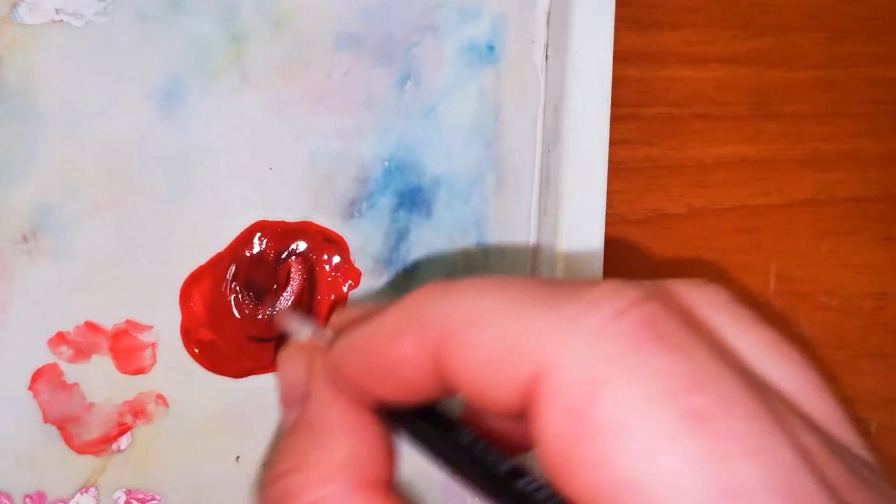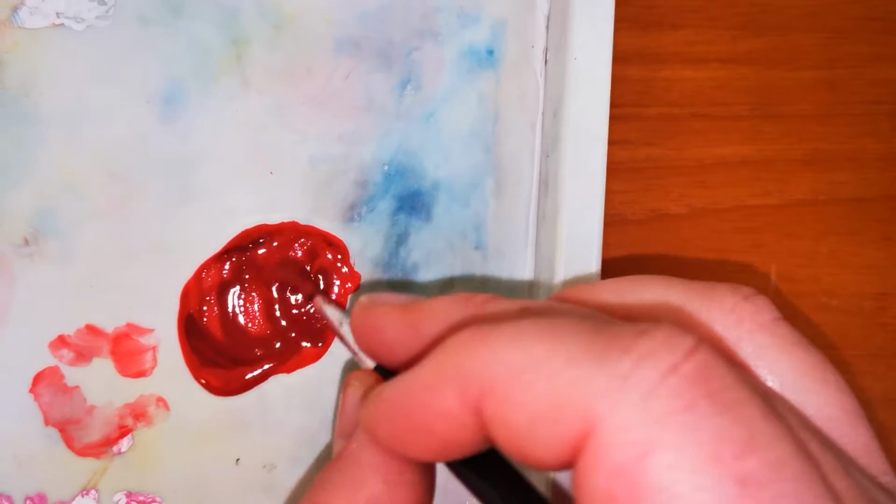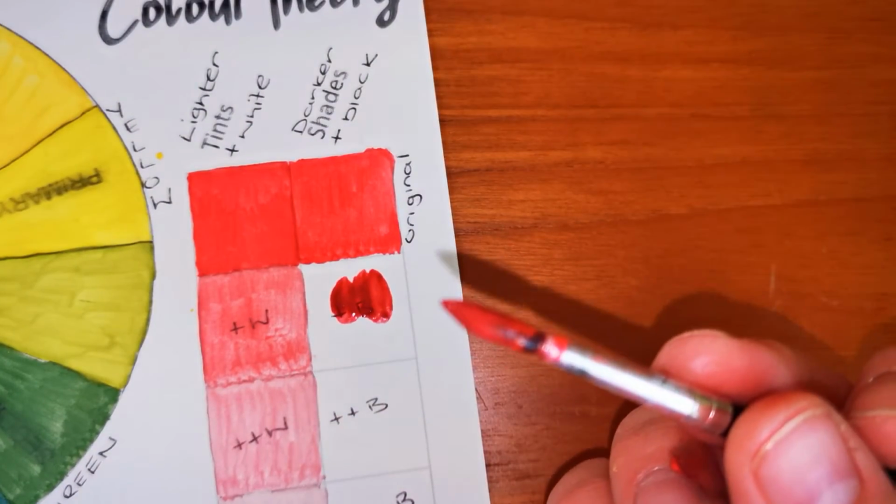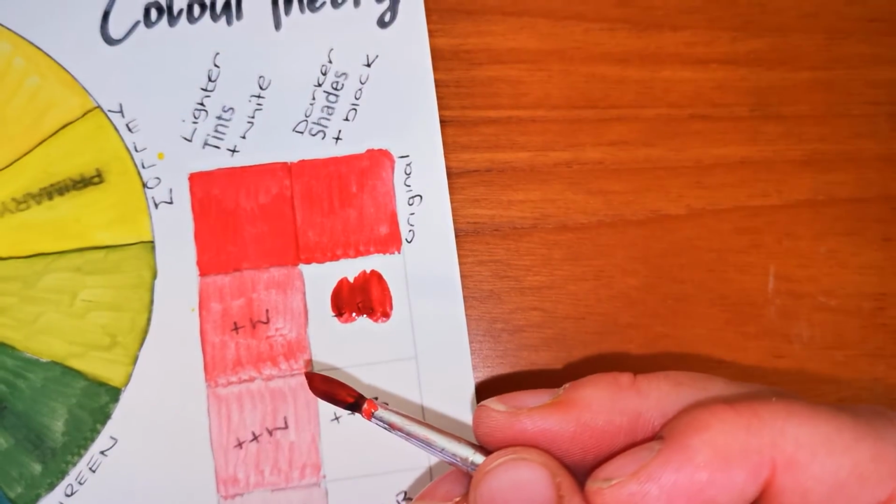I'm just going to add a tiny bit more. And then I'm going to paint that in my first box.